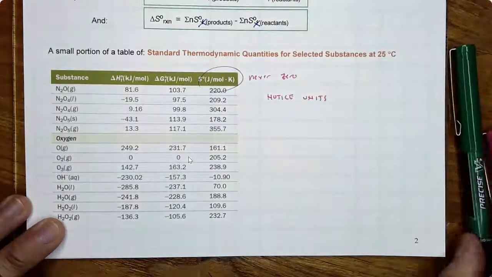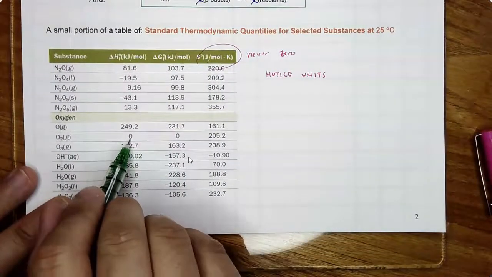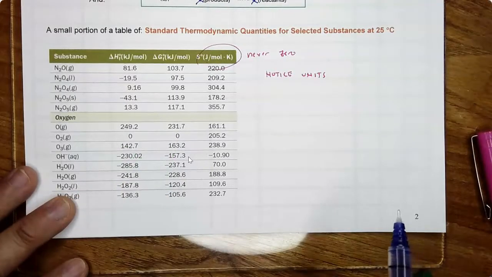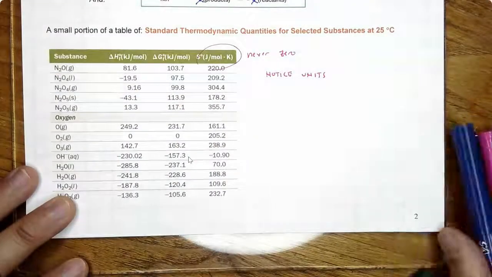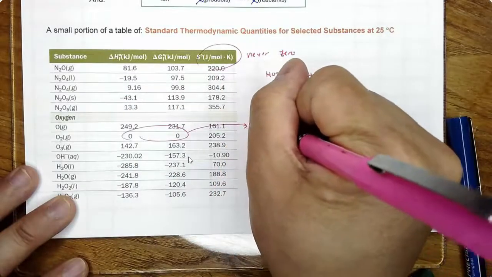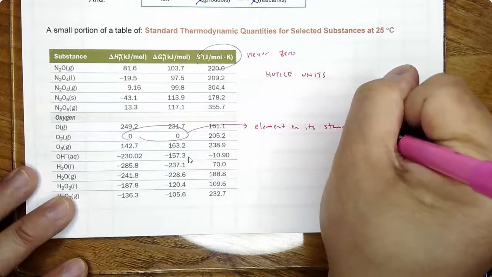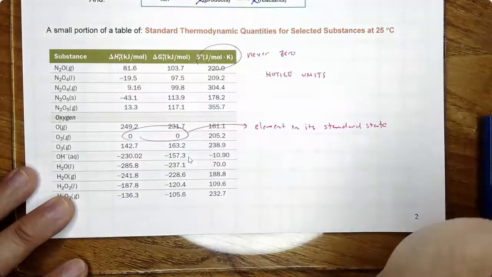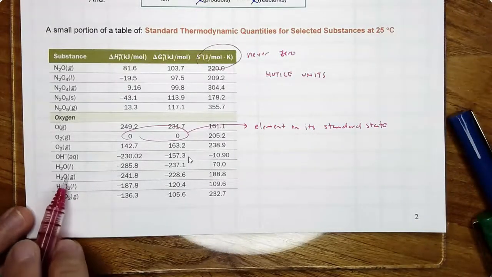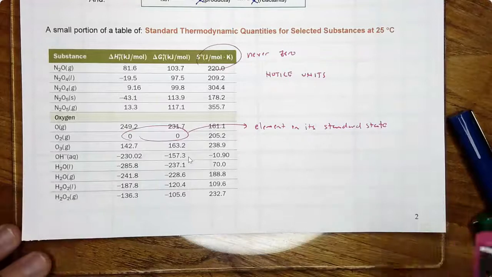But what is 0? When you have an element in the standard state, we already talked about the heat of formation being 0, but also its free energy. So take a look at that. I'll circle it. Those are zeros, because this is an element in its standard state. Is there anything else? You have water at different states, liquid and gas. So those values also are different from each other.